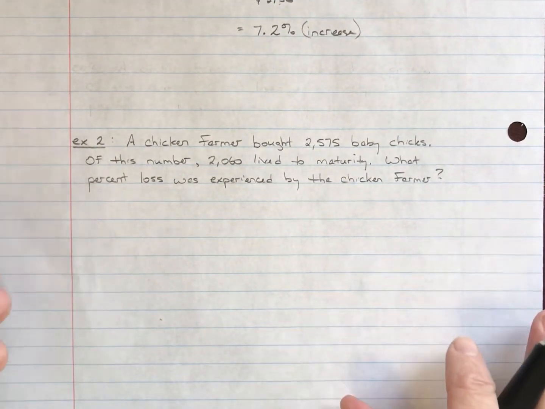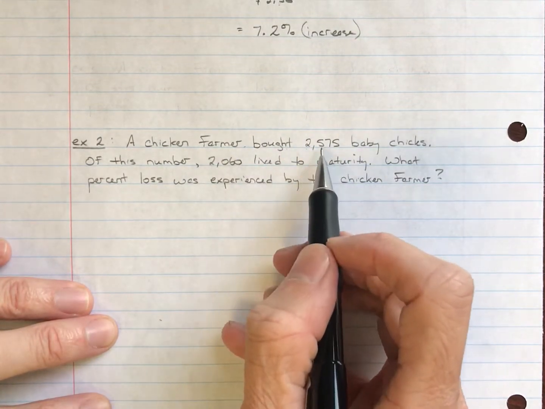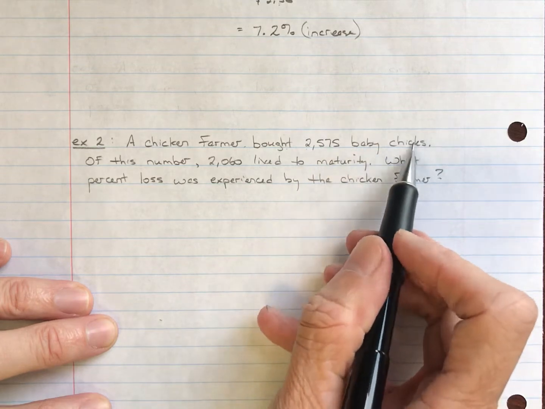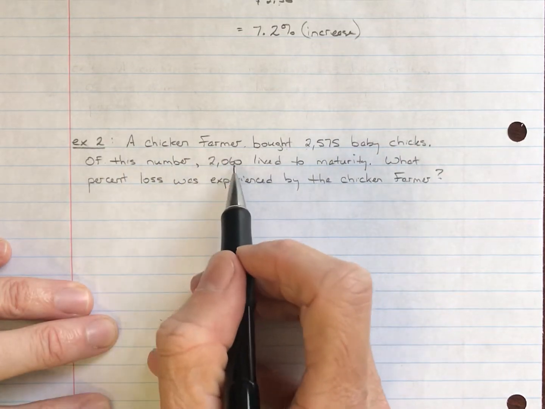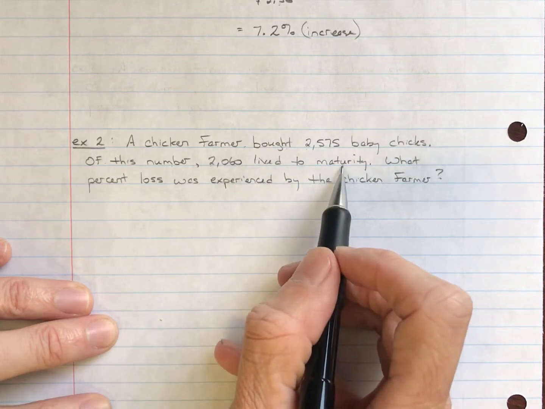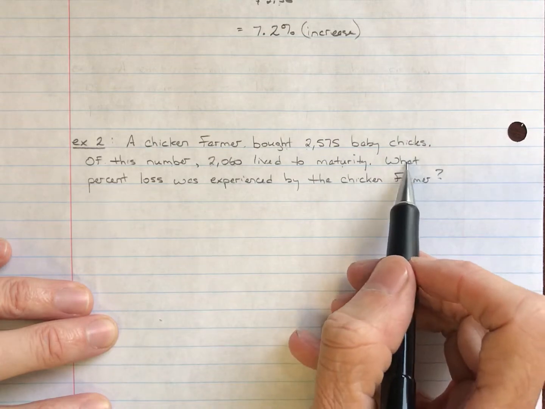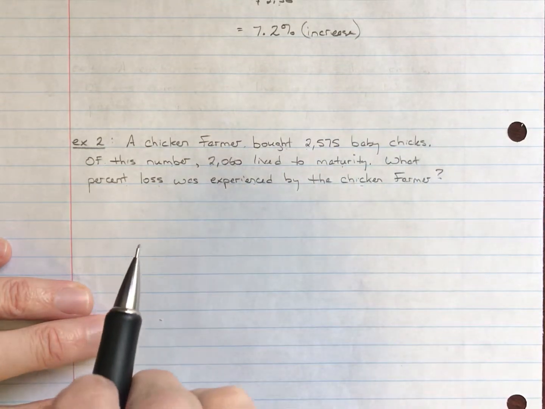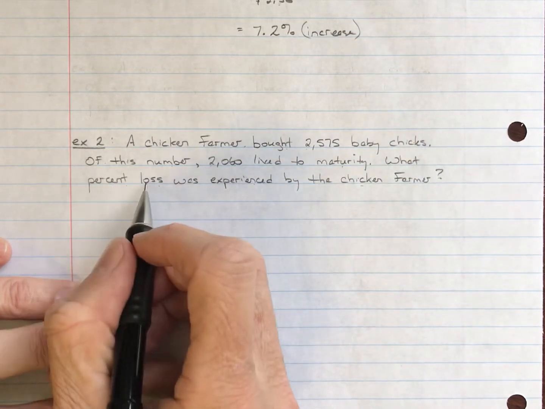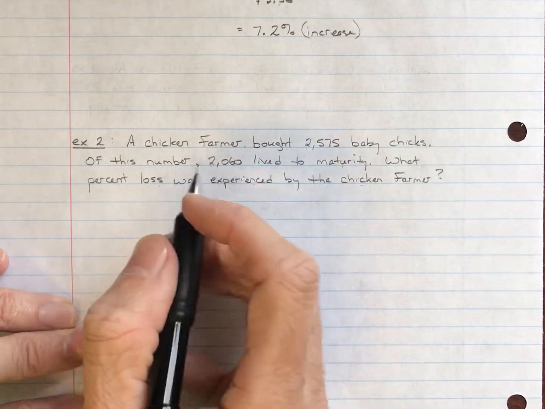Okay, so in this case, we've got a chicken farmer who bought 2,575 baby chicks. Of this number, 2,060 lived to maturity. The other ones passed away growing up. What percent loss was experienced by the chicken farmer? Okay, so we're looking for the percent of change, in this case, the percent that they decreased.